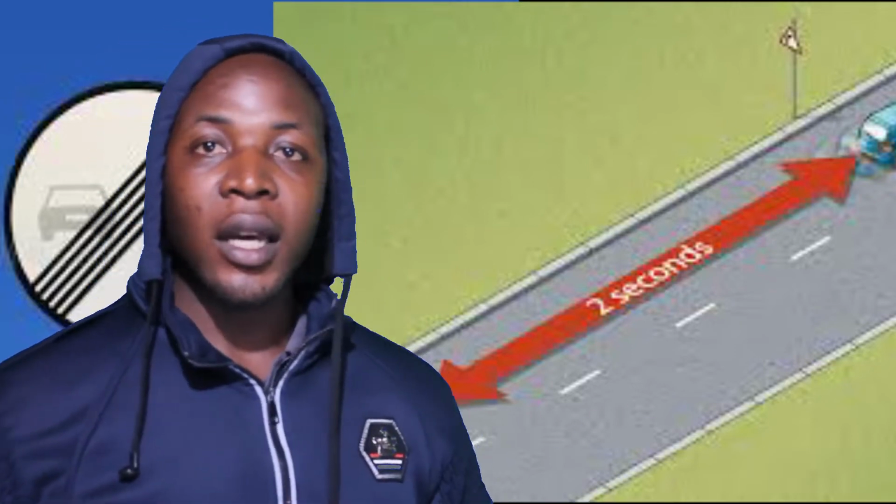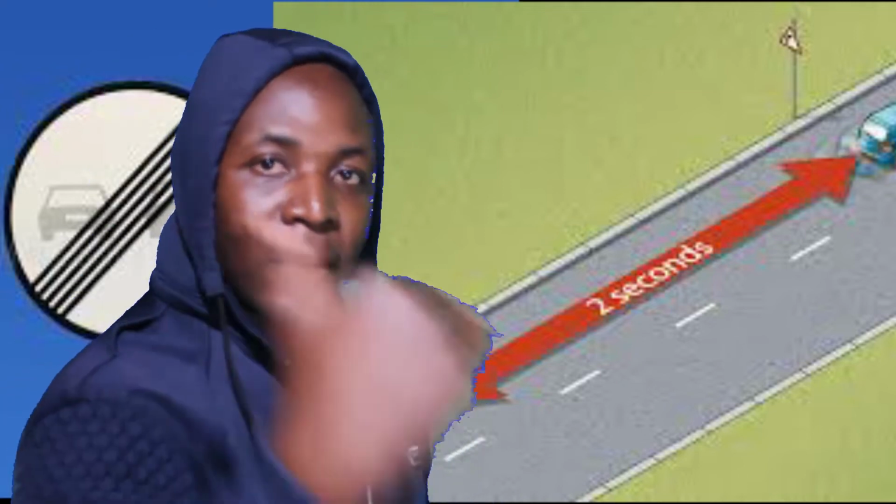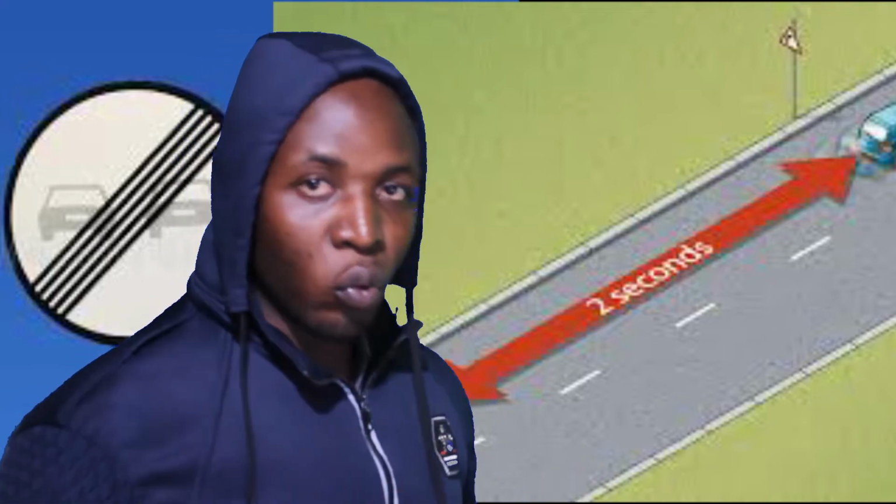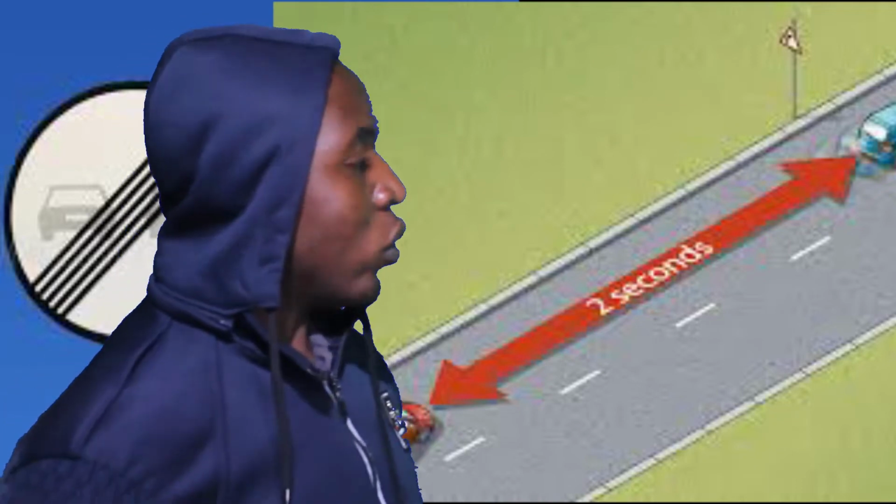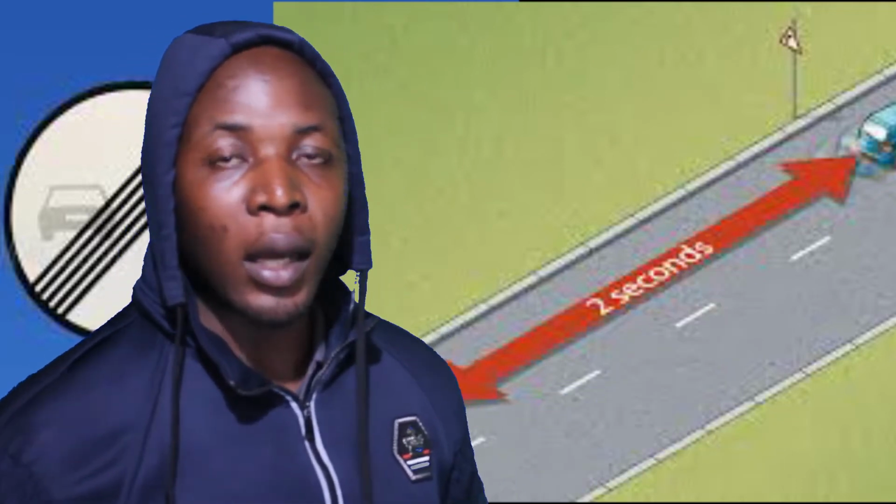A safety distance is the distance you have to give between you and the vehicle in front of you, not you and the vehicle behind you, because the vehicle behind you has to give its own safety distance away from you. So you have to give your own safety distance away from the vehicle in front of you. That is what we are going to look at today.